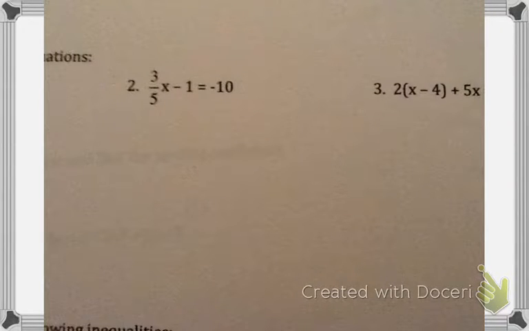Alright, in this video we're doing problem number 2 on the review. Alright, this time it's 3/5 x minus 1 equals negative 10. Now there's several ways we could do this.